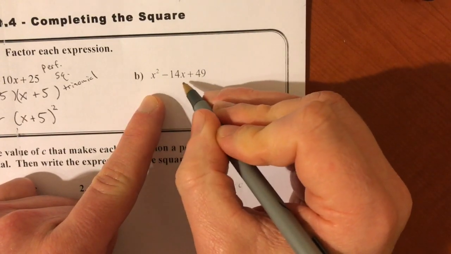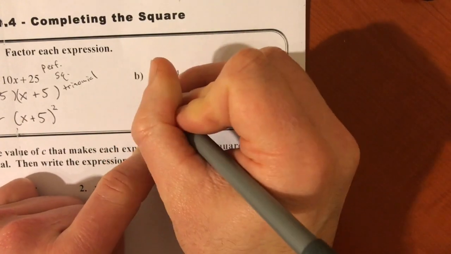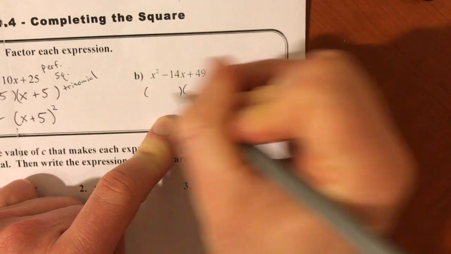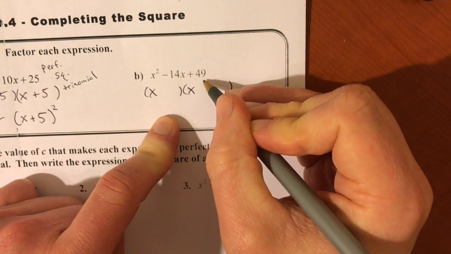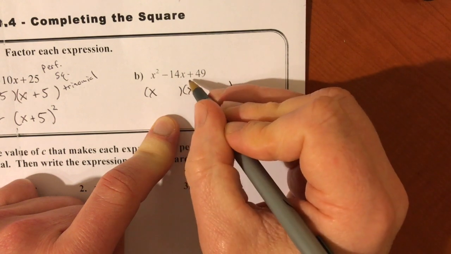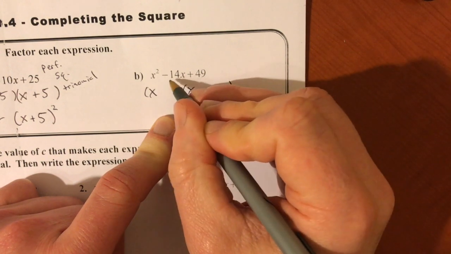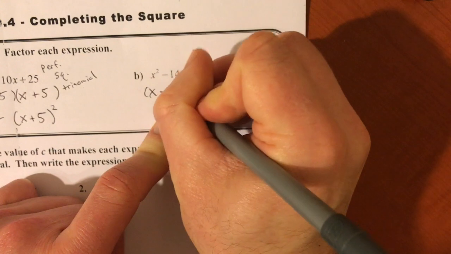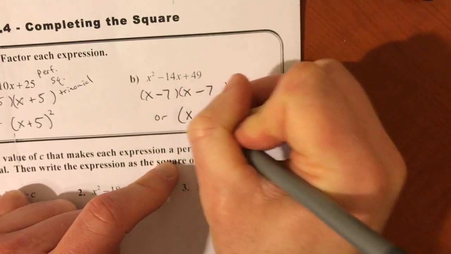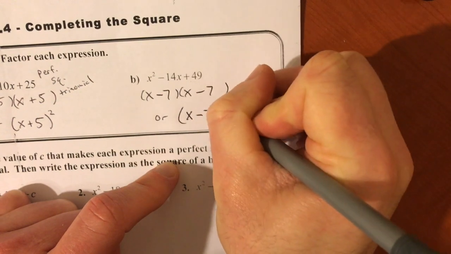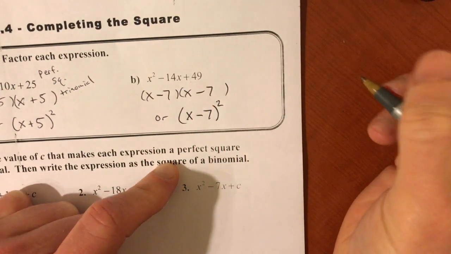So x squared minus 14x plus 49. Is this another perfect square trinomial? Well, we got x and x. 49 is a perfect square. That's one of the properties you need. What multiplies to positive 49 but adds up to negative 14? Negative 7 and negative 7. So you could express this as x minus 7 quantity squared.